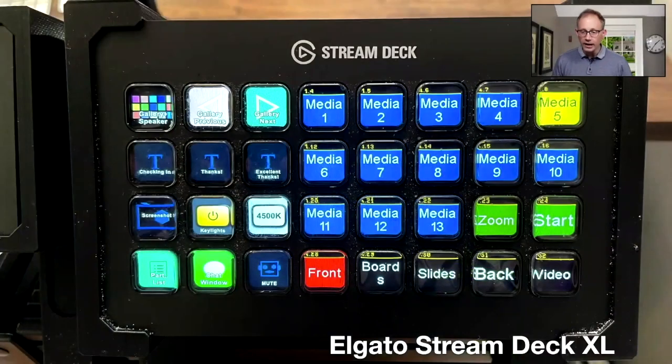Now, the way that I'm able to fluidly switch between scenes so easily without it being hugely distracting to me is that I use something called an Elgato StreamDeck.